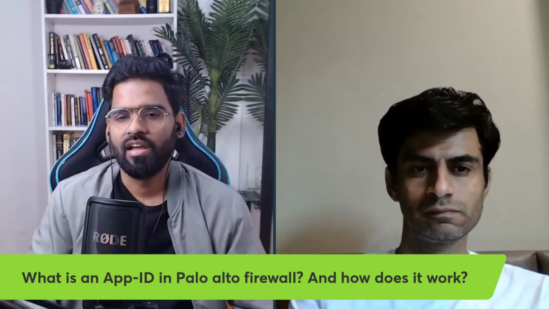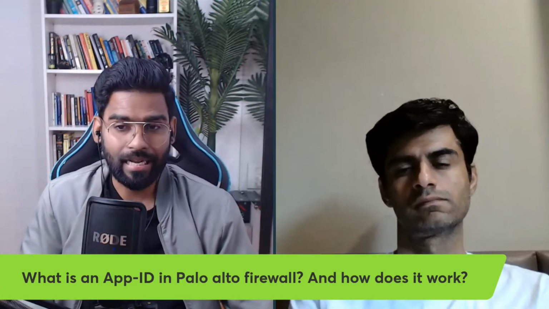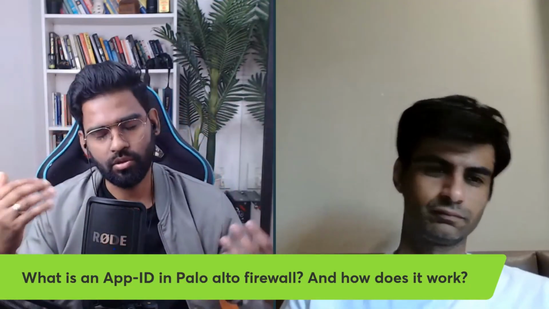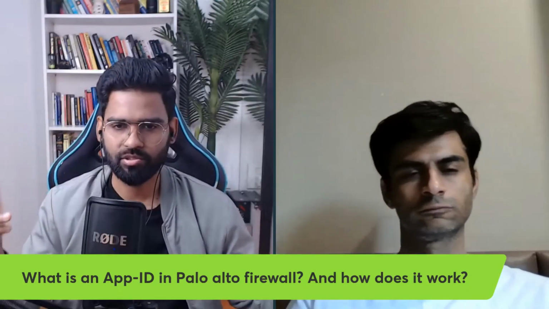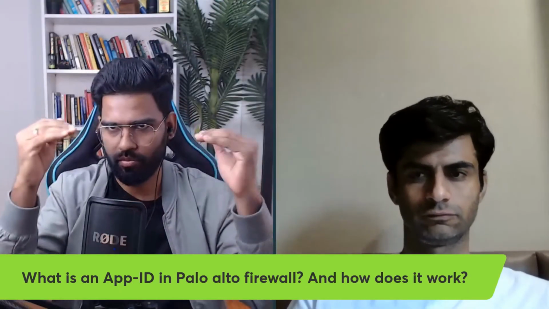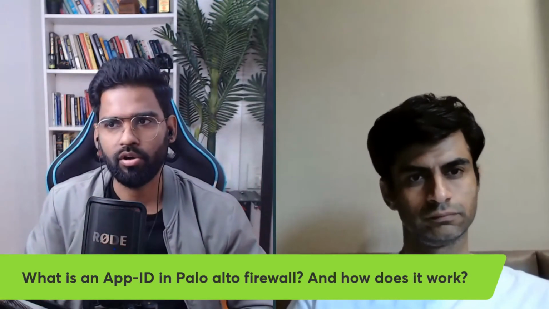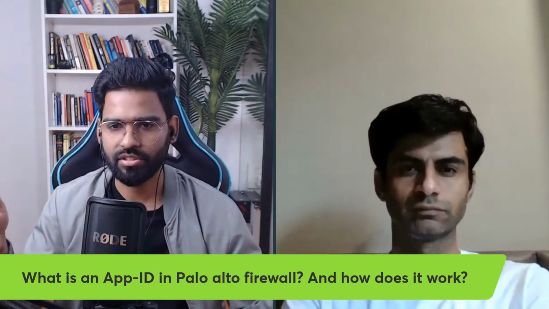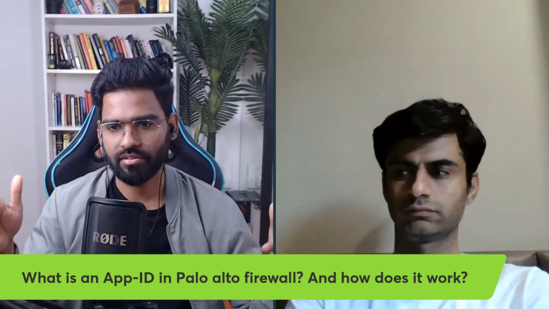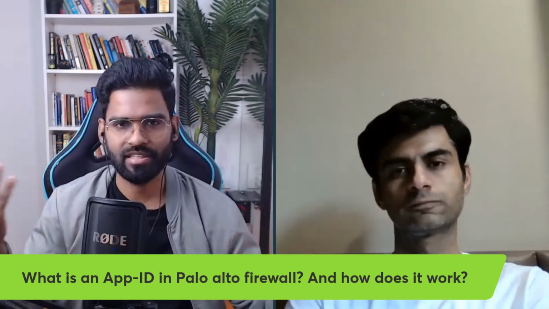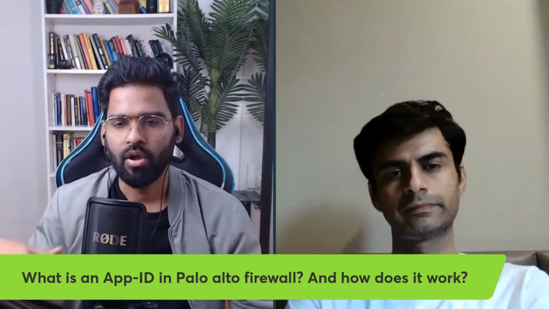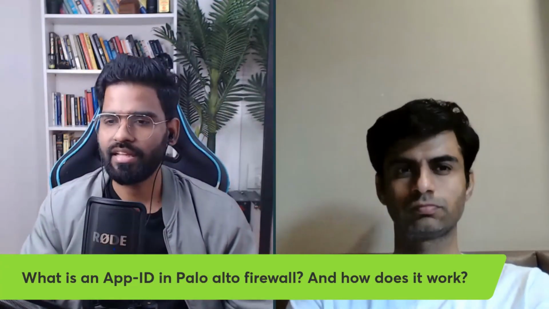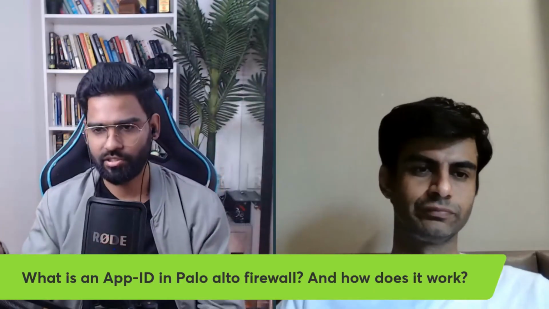So App-ID is basically a database of application signatures and behavior. It also builds behavioral analysis about every application. So when we go to the App-ID of Palo Alto, we also see high risk to low risk applications in the organization. We can classify the rules accordingly. And let's say we want to create a whitelist or blacklist rule, we can see the risk of every app and then take the proper action as well.